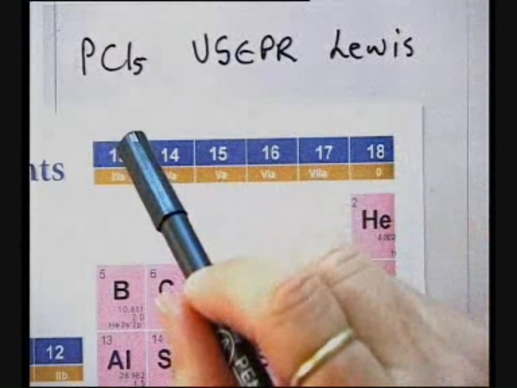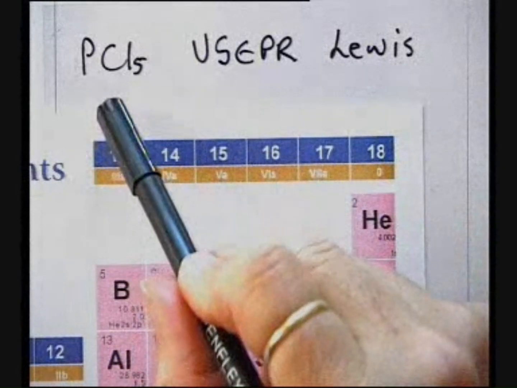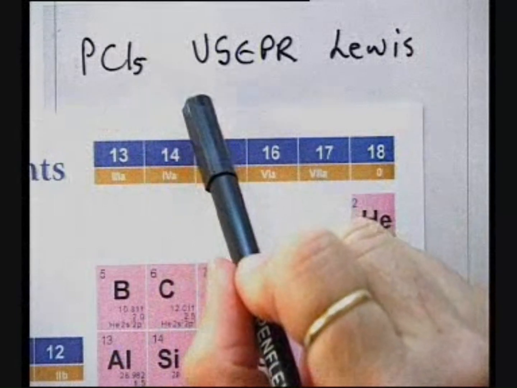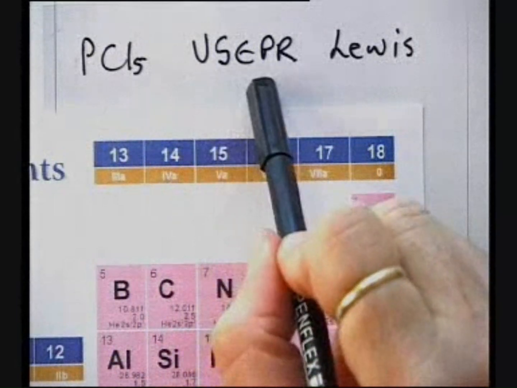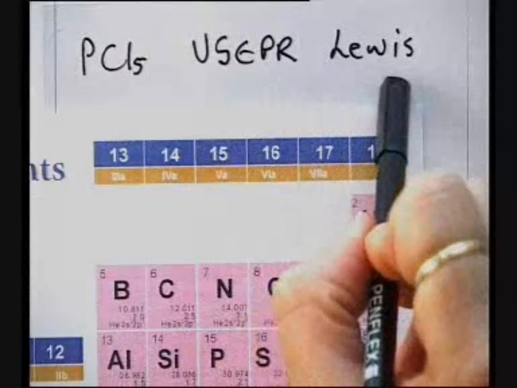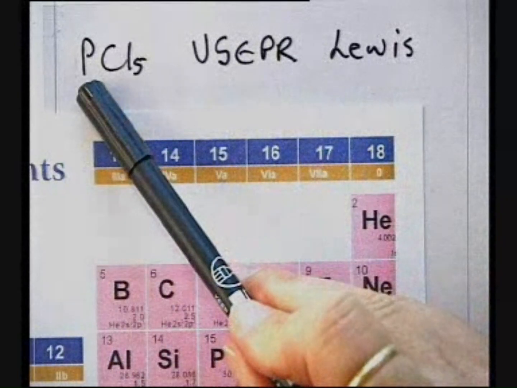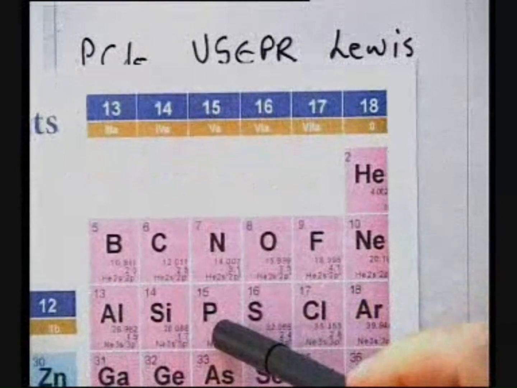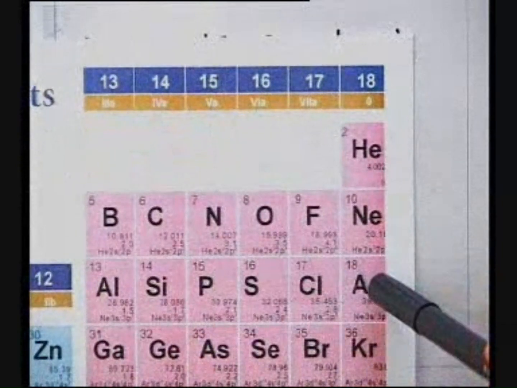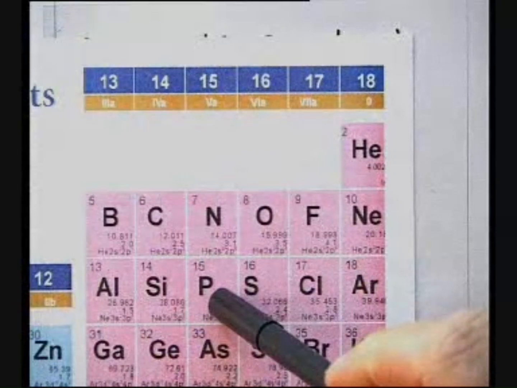The prediction of the molecular geometry of phosphorus pentachloride using the VSEPR, valence shell electron pair repulsion theory. We will first try to draw the Lewis structure. Phosphorus is the central atom. Phosphorus is found in the 5th group and 3rd period of the periodic table.